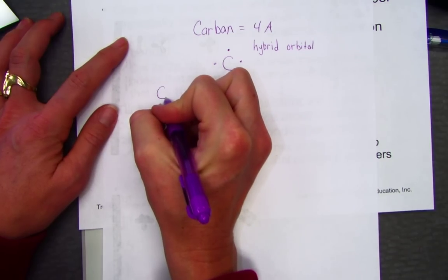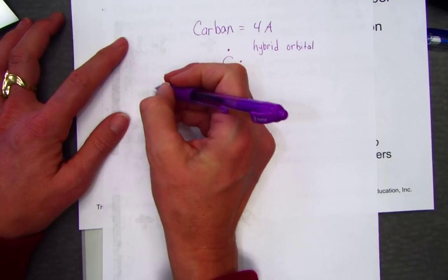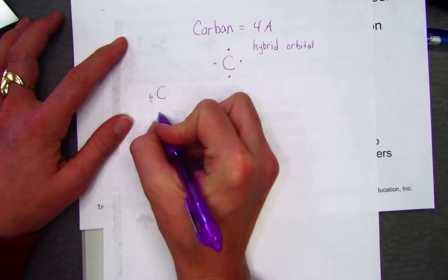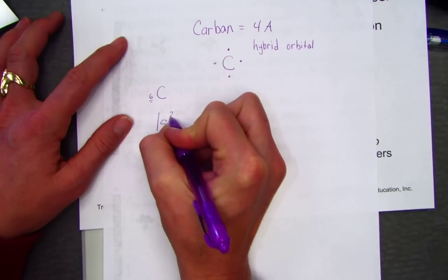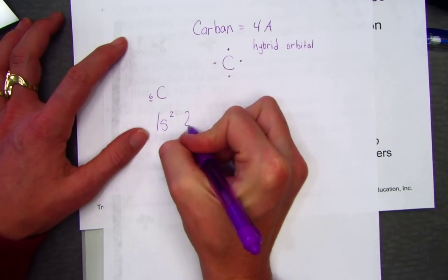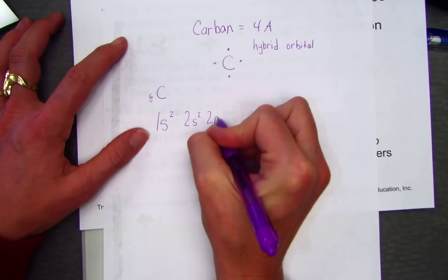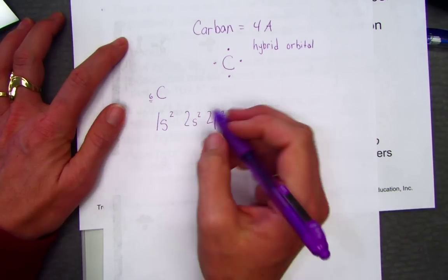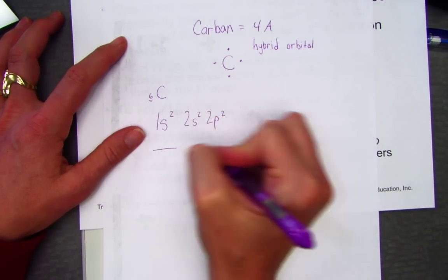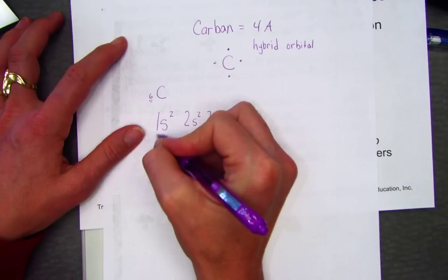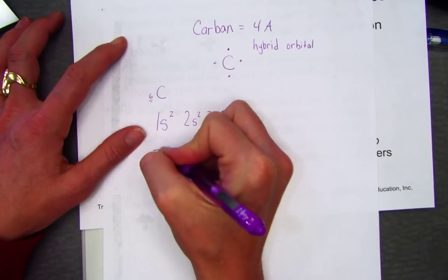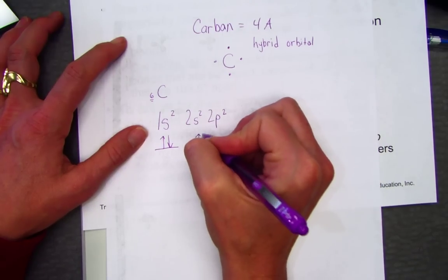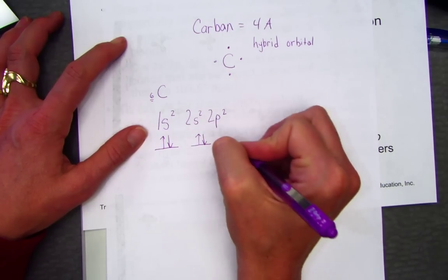Carbon is number 6. I looked at my chart, number 6. To represent 6 electrons using our electron configuration, we would write that as 1s2, 2s2, 2p2, giving me 2-4-6 total number of electrons. And if we represent that using the orbital diagrams, either with boxes or circles or dashed lines, we would place 2 electrons in the first energy level, 2 more electrons in the second energy level, 2s2.